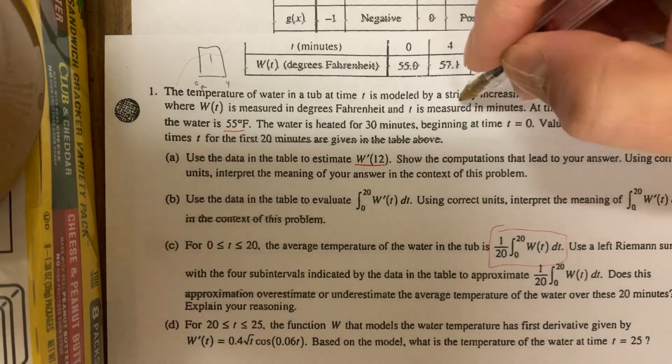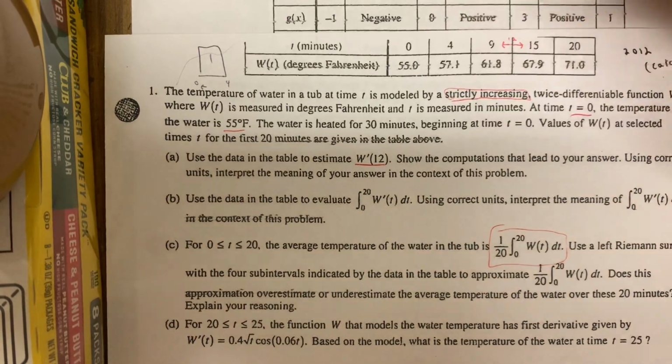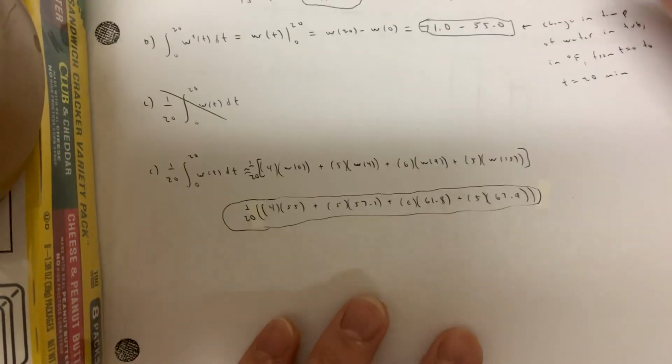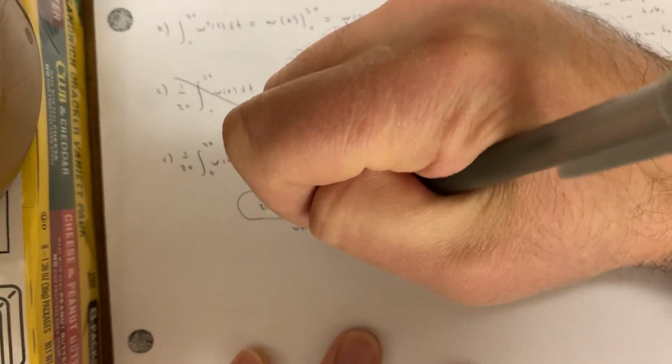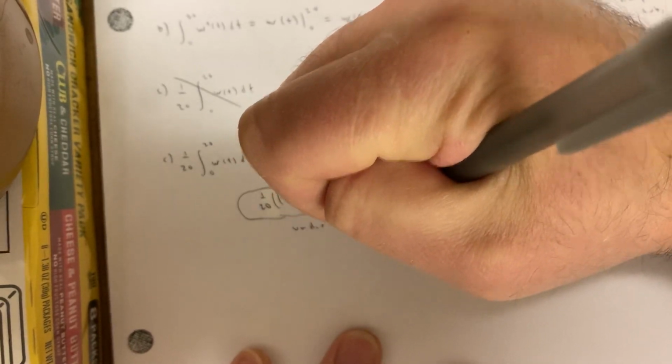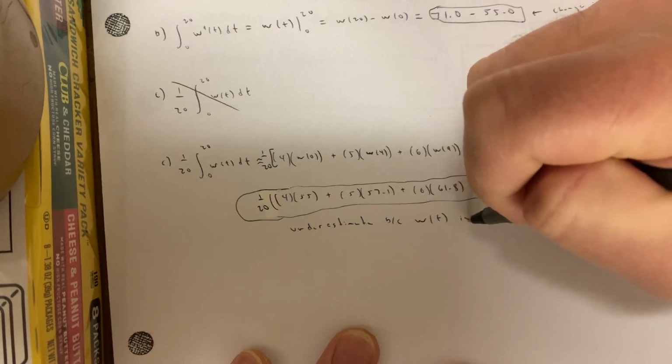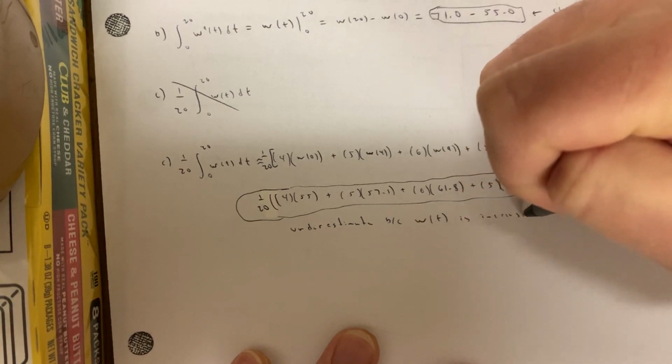So for this function, W of t, if you go back all the way to the top, hidden information, they told you it was strictly increasing. Remember, if a function is increasing and you use the left sum, you get a lower sum. You get an underestimate, okay? So we know that this guy right here is going to be an underestimate, and that's because W of t is increasing. Okay, so be careful with something like that.